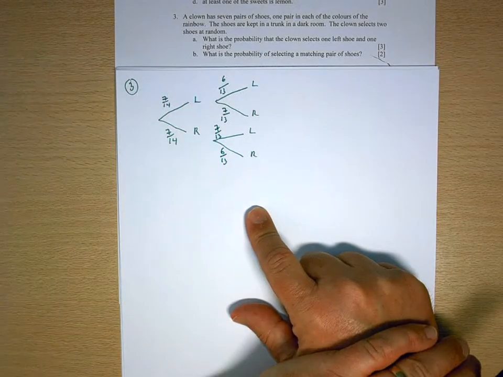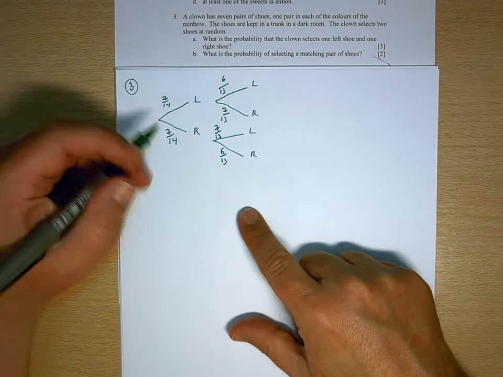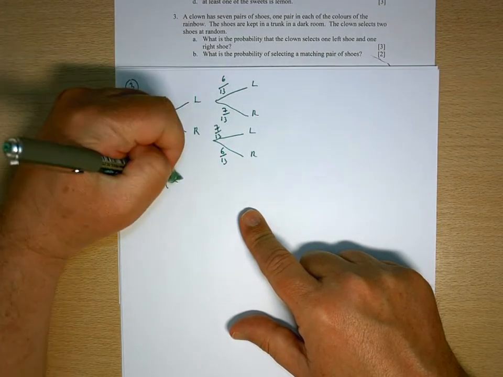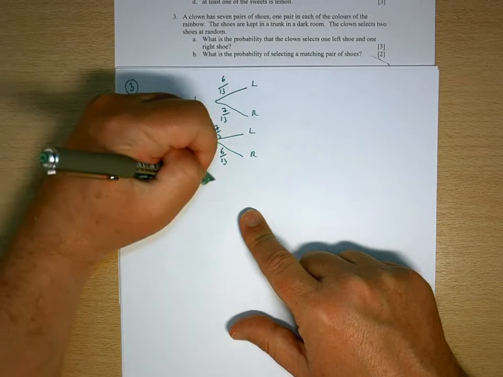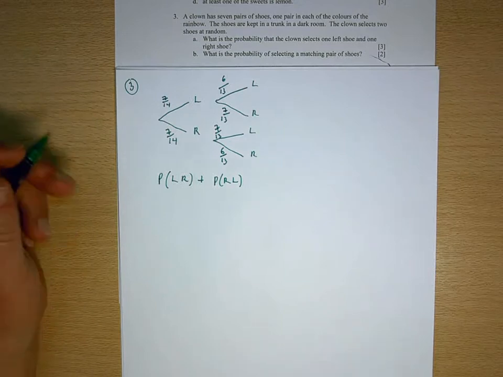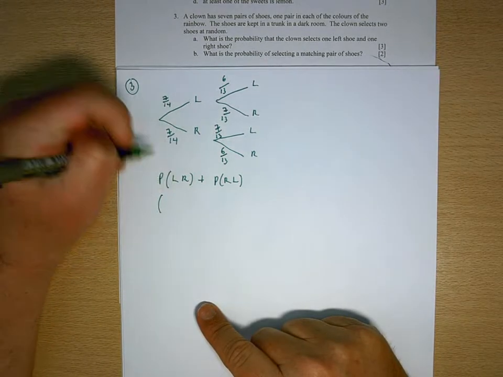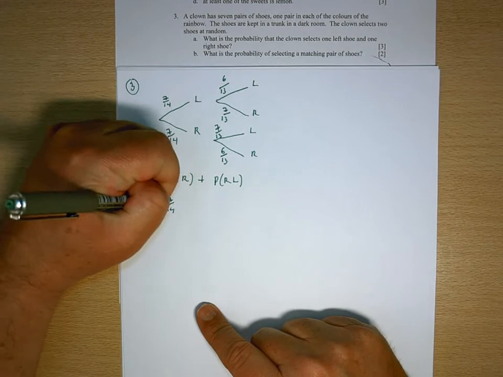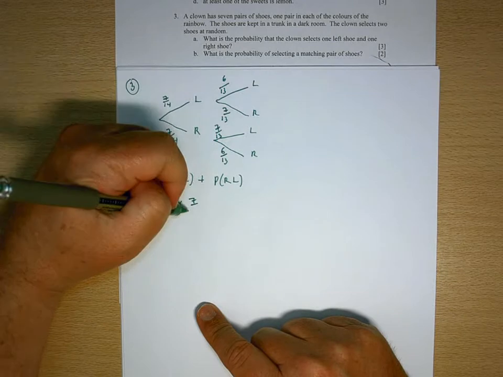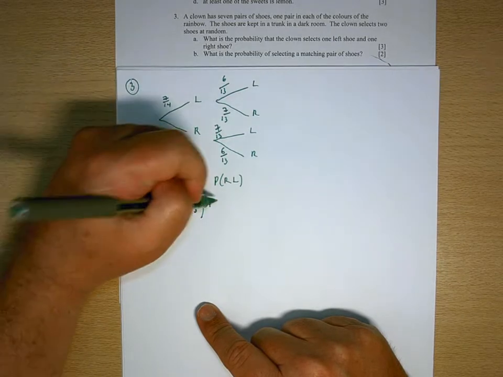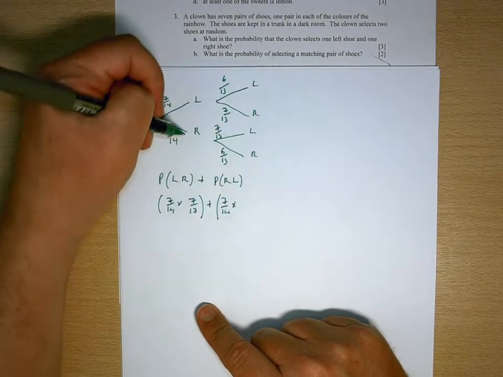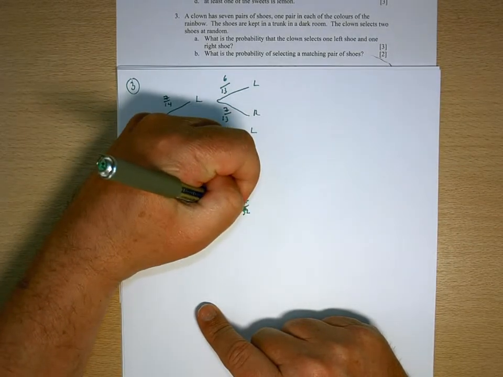So what's the probability that the clown selects 1 left and 1 right? So that's going to be either left then right, or right then left. So we've got 7 out of 14 times 7 out of 13, or 7 out of 14 times 7 out of 13.